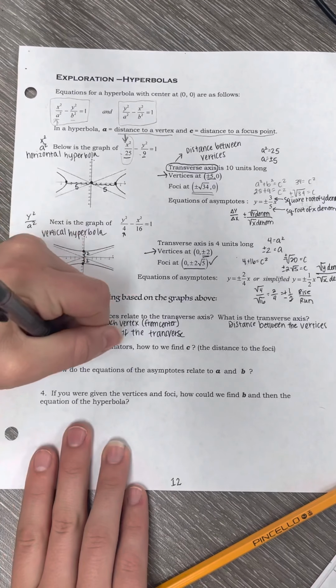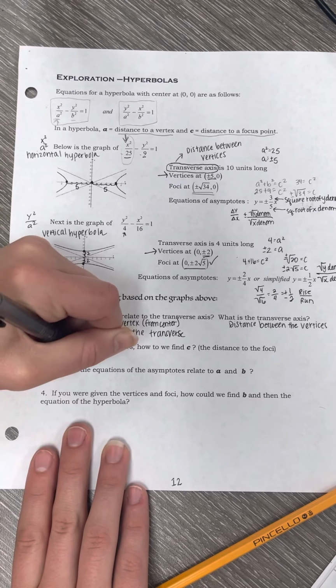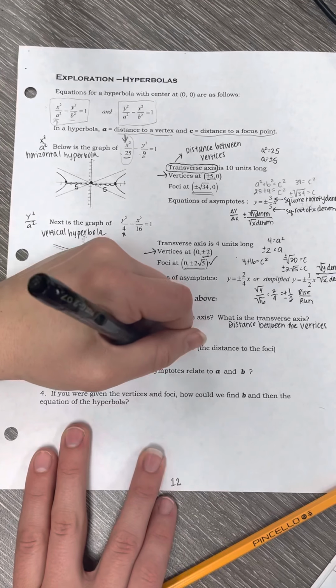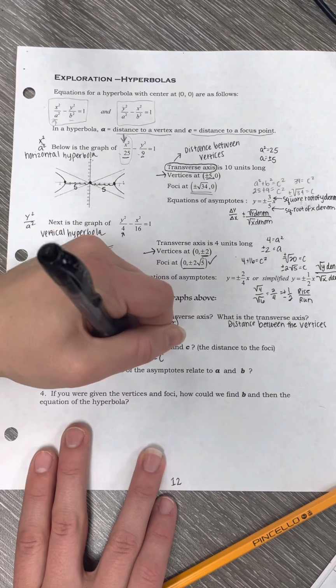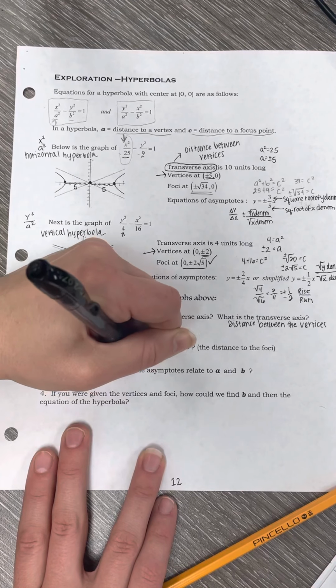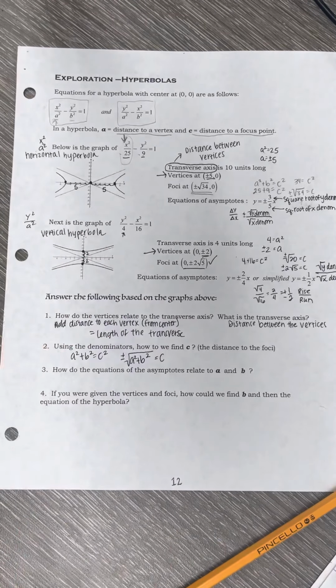And again, that's going to be that a squared plus b squared is equal to c squared. And if you want to write it just in terms of c, you'll have positive or negative square root of a squared plus b squared. All right.